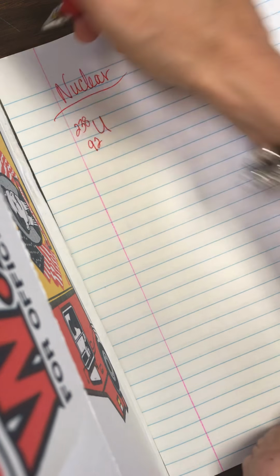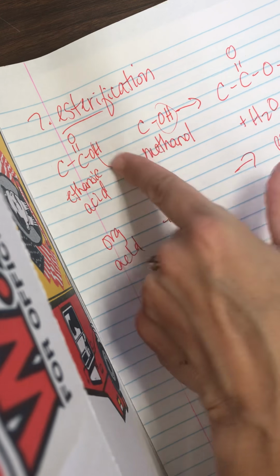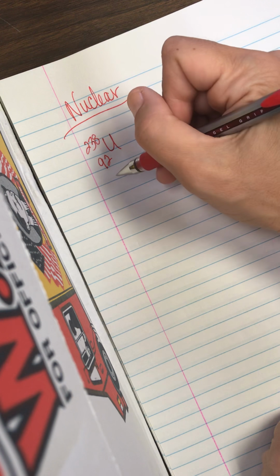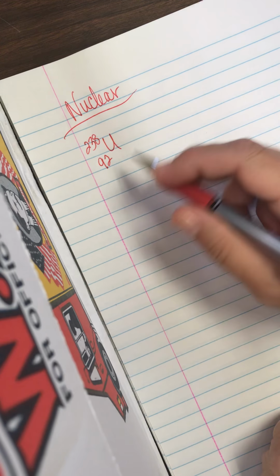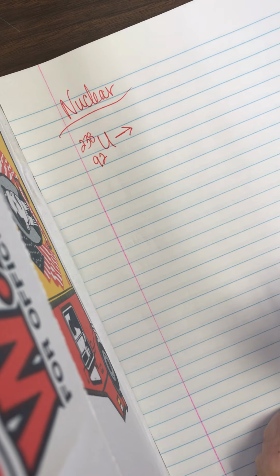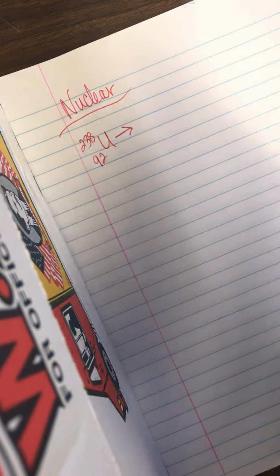Over here I was doing esterification, and we didn't write about what was in the nucleus of the carbon. This one you actually write the mass, which is the protons and the neutrons, and the atomic number, which is the protons. So uranium can spontaneously be radioactive, and what that means is that it falls apart.